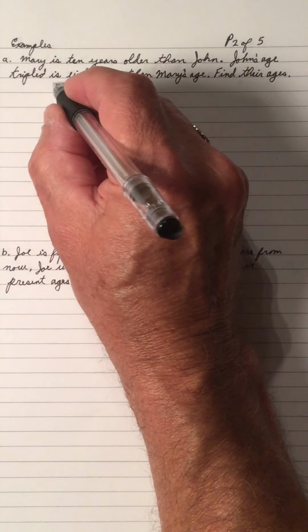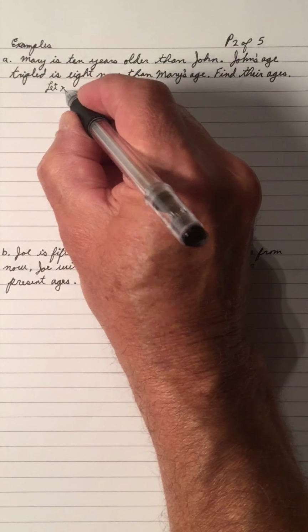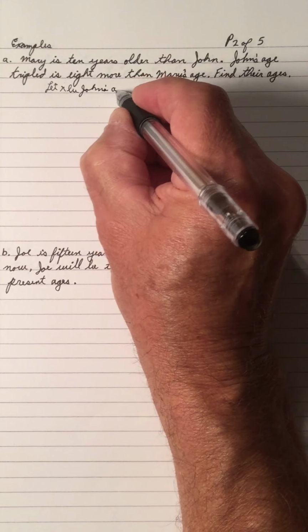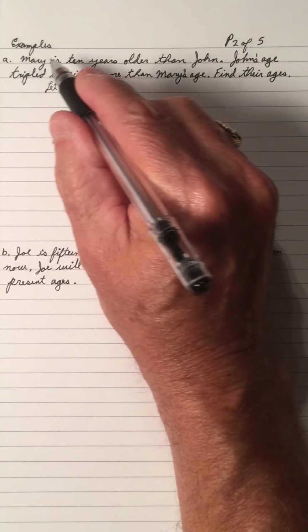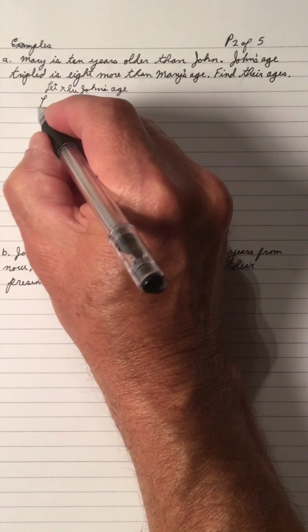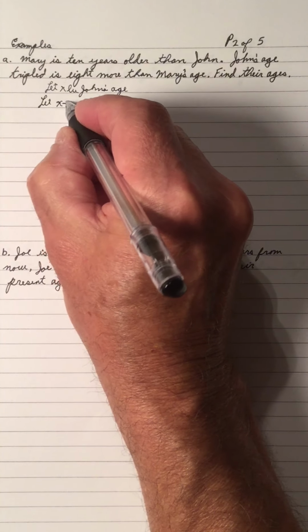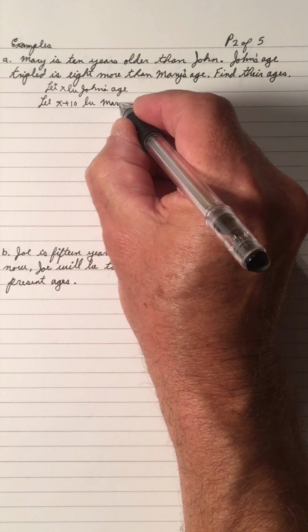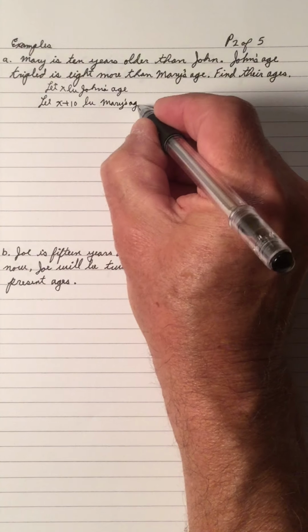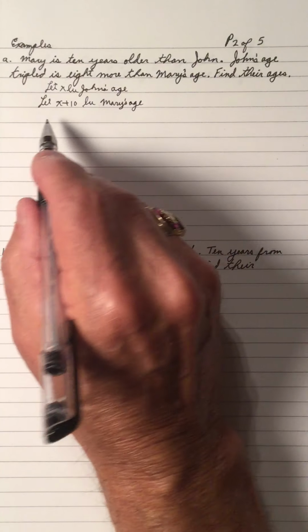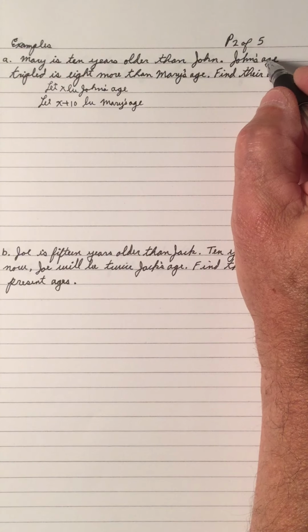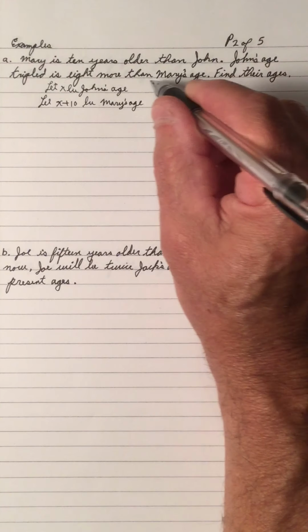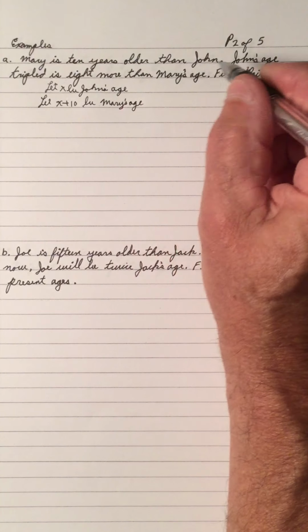John is on the right, so we'll let X be John's age. Mary is 10 years older, so we'll let X plus 10 be Mary's age. Okay, that's the relationships. John's age tripled is 8 more than Mary's age. So this second sentence gives us the equation.